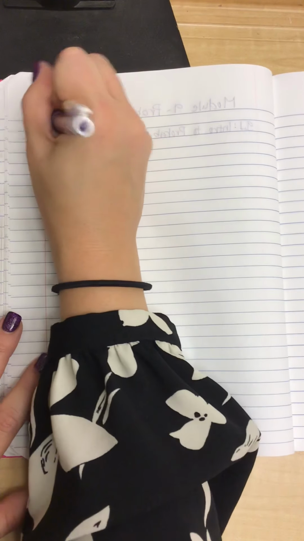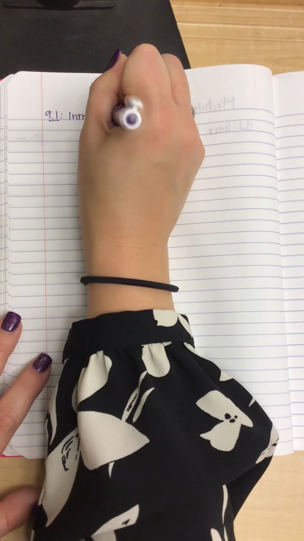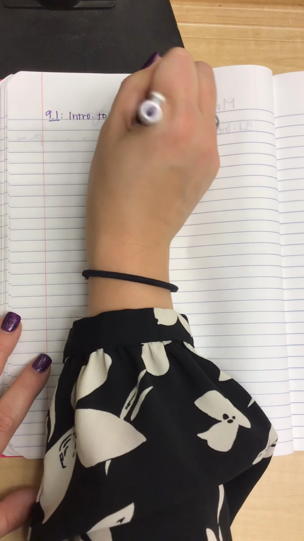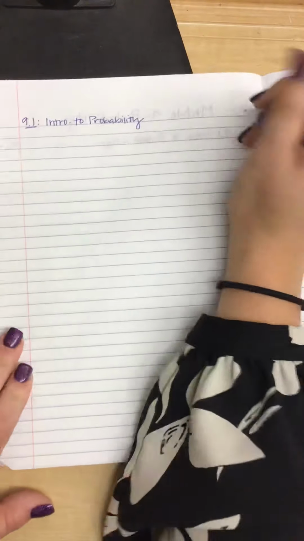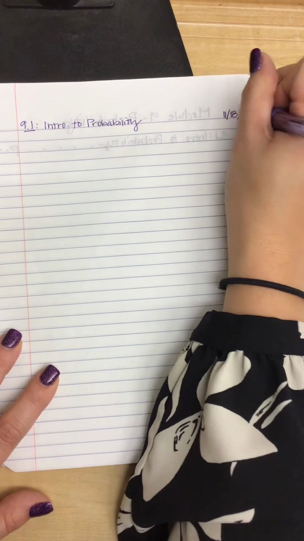So today we're going to talk about converting between fractions and decimals so that we can find basic probabilities, and then we're actually going to find some basic probabilities. So 9.1, Intro to Probability. And today is 11/18, I believe, 19.